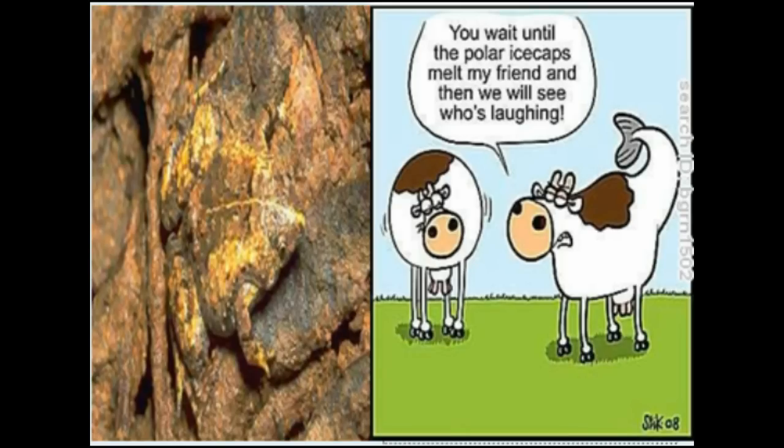So let's give a short, brief summary of natural selection. Natural selection says that traits that help organisms survive changes in their environment and reproduce become more common. Write that down.